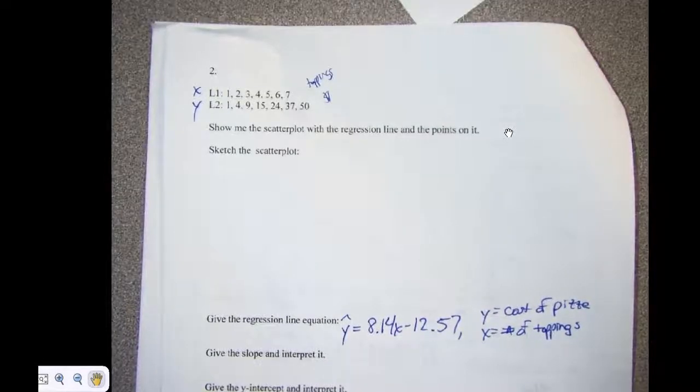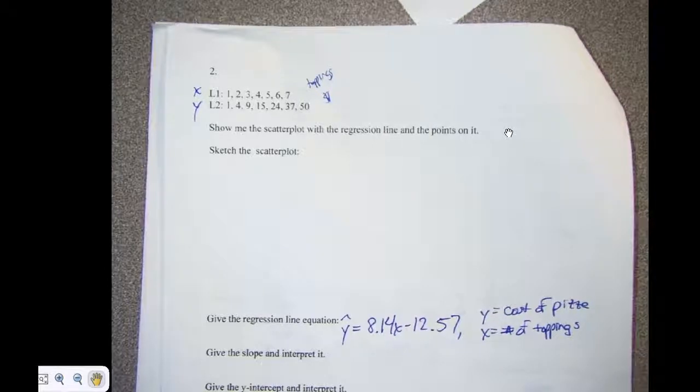And think about it too: x is the one you start with, and that's used to predict y. So if I call up a pizza place, I would say I want a pizza with 2 toppings, and they would tell me the price. I wouldn't say I want to spend $50 and they tell me how many toppings I get. You know what I mean? One of them comes before the other.